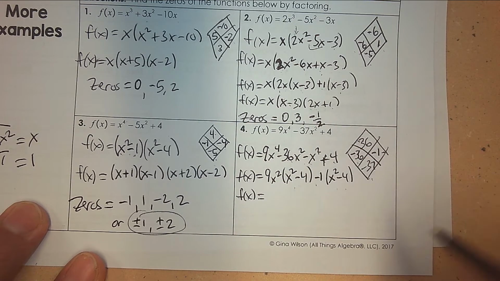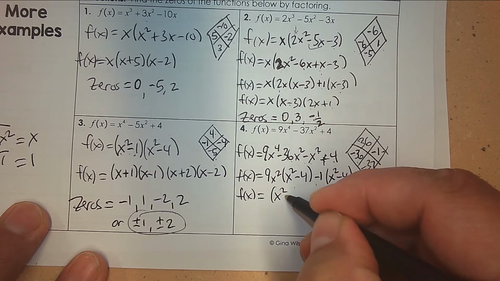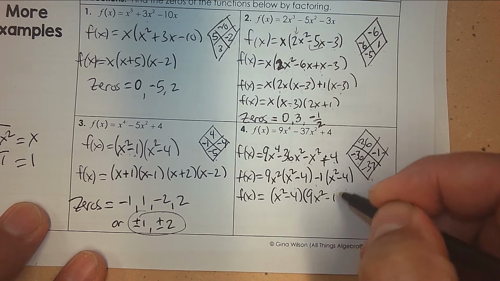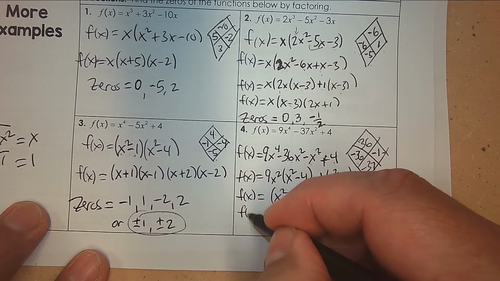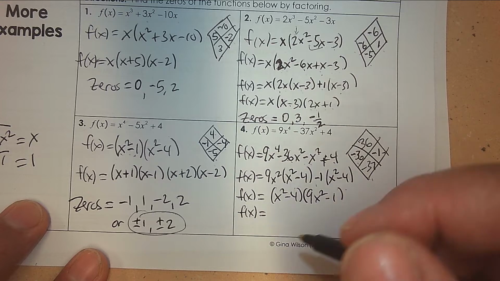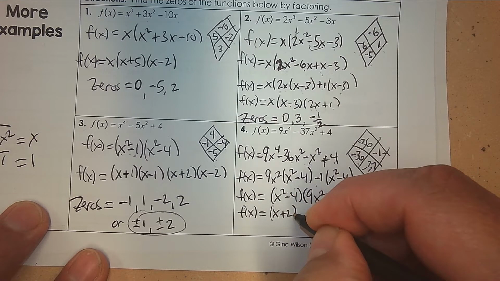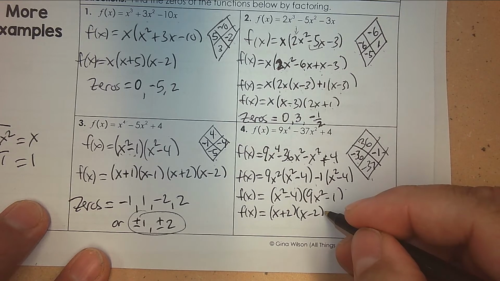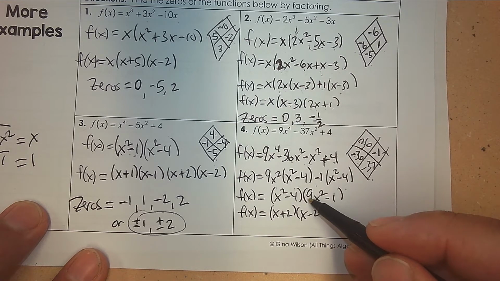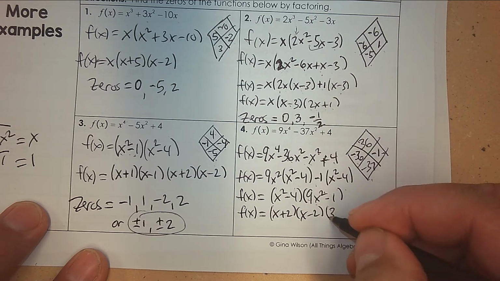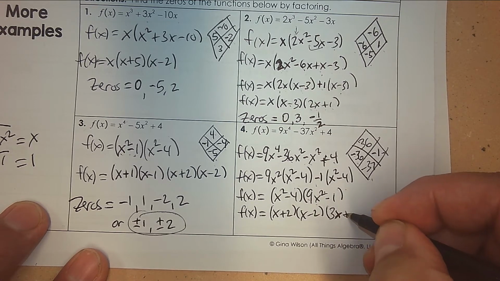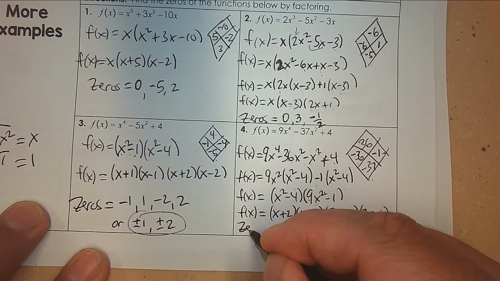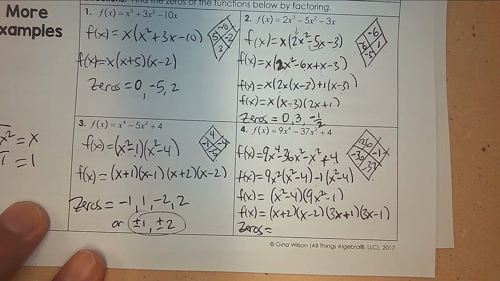So the next step is they have an x squared minus 4 in common. What's left over is 9x squared minus 1. Now this again is going to be a difference of squares. So the square root of x squared is x, and the square root of 4 is 2. So x plus 2, x minus 2. The next is also a difference of squares. The square root of 9x squared is 3x. The square root of 1 is 1, so one's going to be 3x plus 1, and the other is 3x minus 1. So now when I find the zeros, it's completely factored.